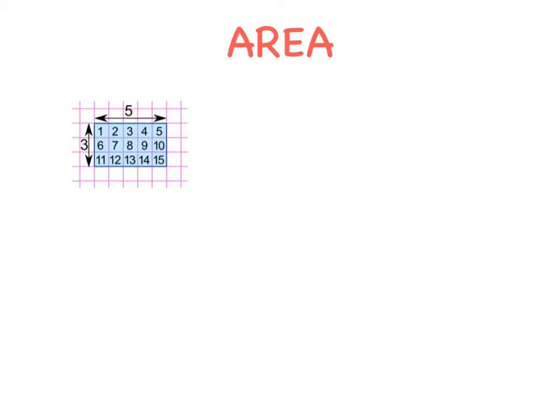Of course, we won't be counting squares all the time. We will be using formulas. In here we can simply count all the squares, or we can look at the picture and say, we have 5 in here and 3 in here, and 5 multiplied by 3 is 15. So we have 15 units, 15 squares. And 15 is the answer for area.